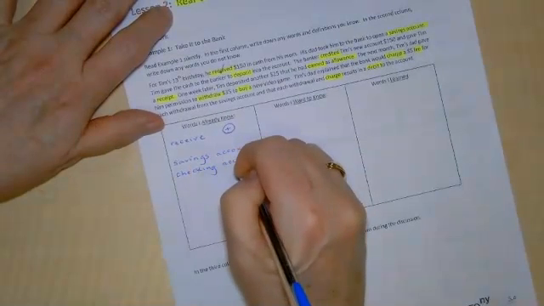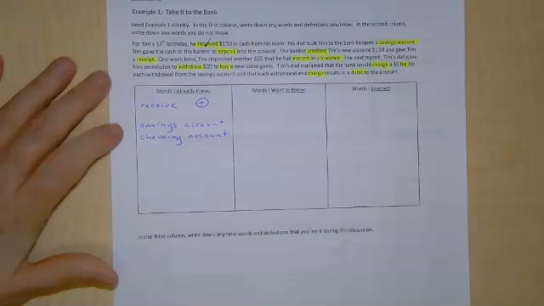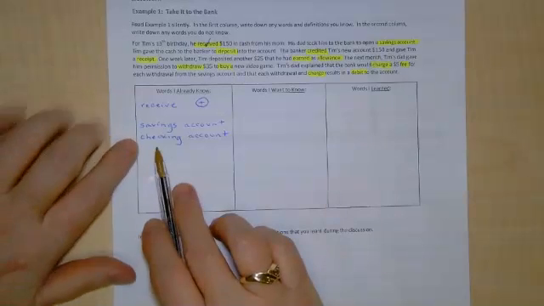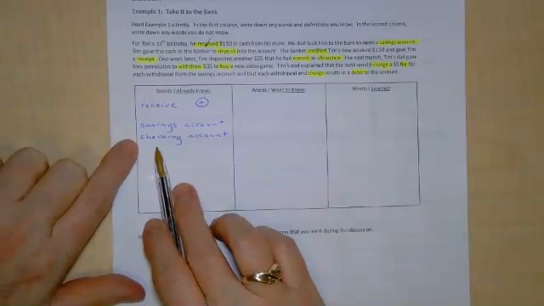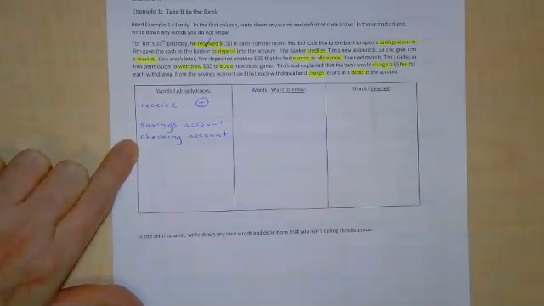So now that we know these are the two kinds of bank accounts you can get when you go to the bank, they are for two different purposes. So who knows what's the purpose of the checking account? What do you do with your checking account, Olivia?